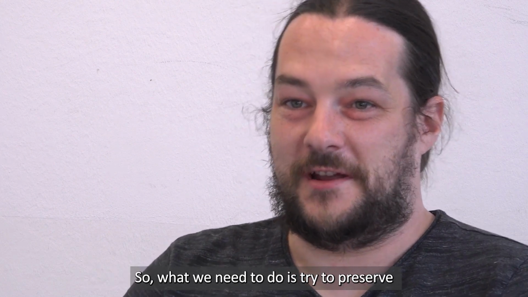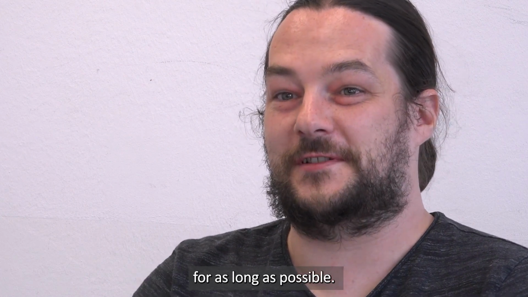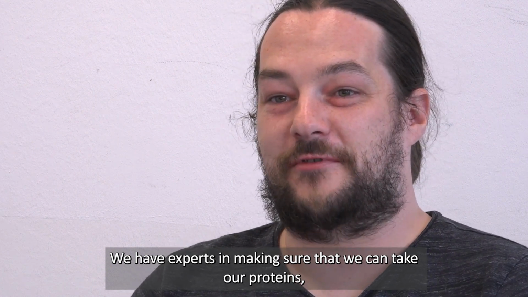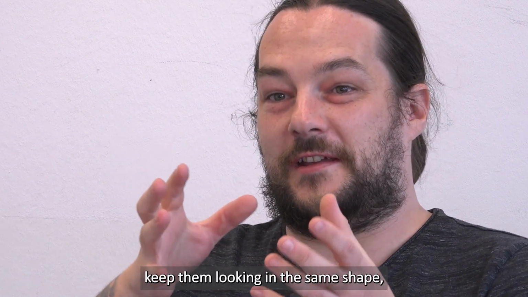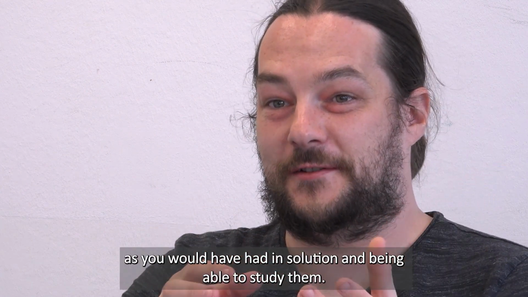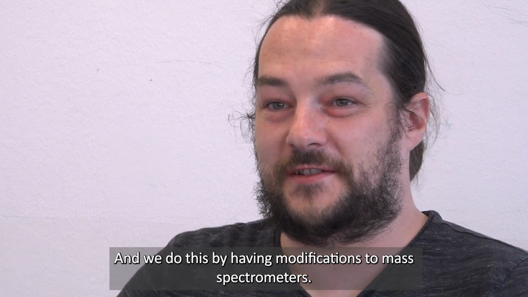So what we need to do is try to preserve as much of their surroundings as possible for as long as possible. We are experts in making sure that we can take our proteins, keep them looking in the same shape, having the same molecules bound to them as you would have had in solution, and being able to study them. And we do this by making modifications to mass spectrometers.